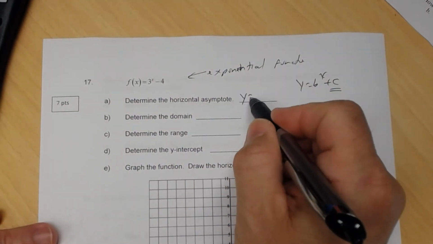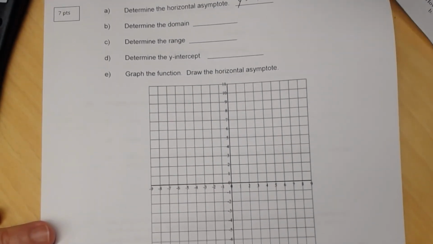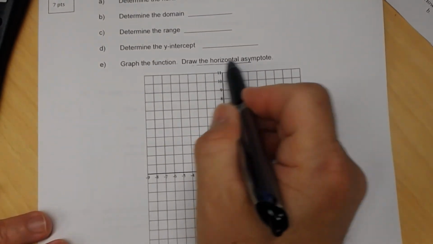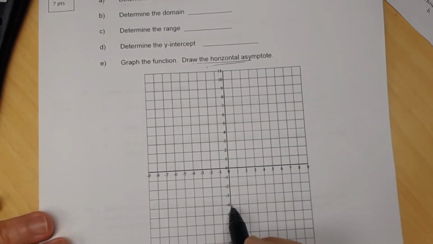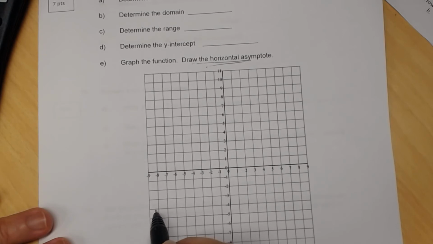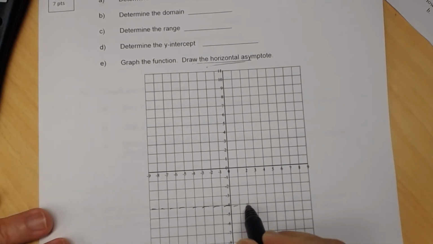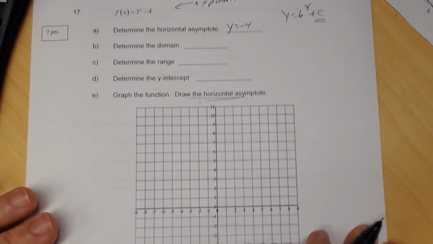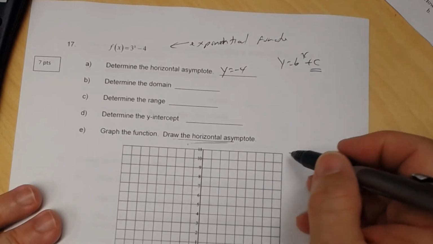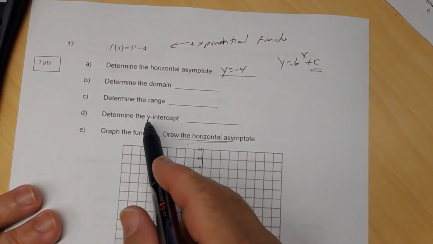So we say y equals a -4. Now let's go ahead and draw this asymptote right now. So y equals -4 is here. I'm going to draw my horizontal line just like this. All right, and then let's go ahead and find the y-intercept next.